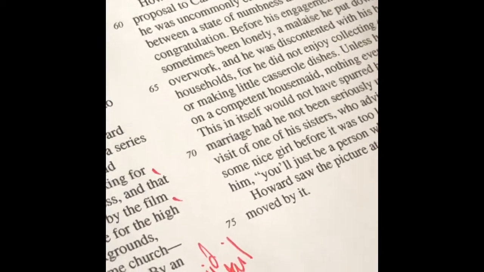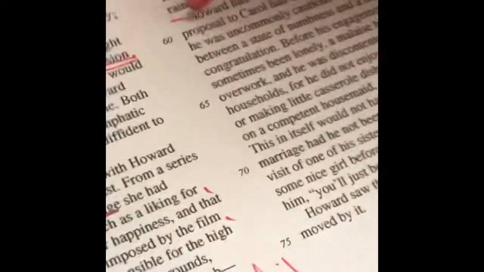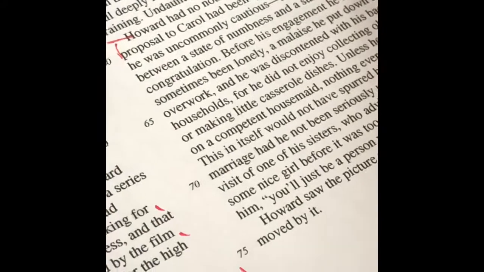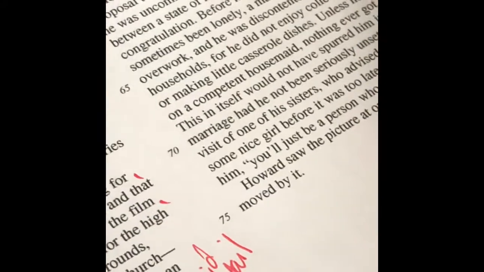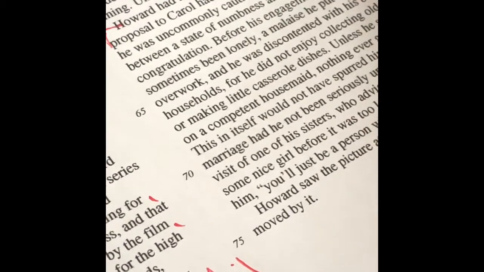Howard had no notion of any of this. So we kind of shift perspectives here. This is all Carol, and all of a sudden we get a little bit of Howard here at the end. Howard had no notion of any of this. His sudden proposal to Carol had been quite out of character. He was uncommonly cautious, and he alternated between a state of numbness and a state of self-congratulation.